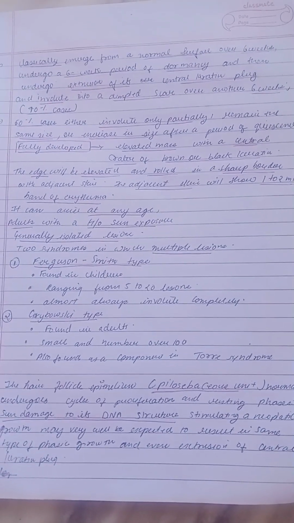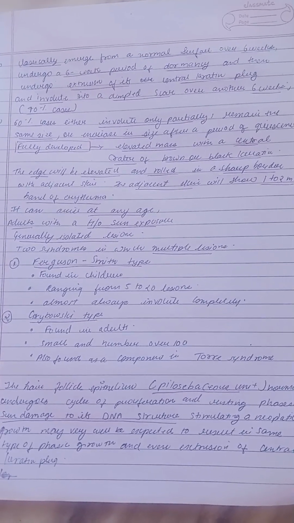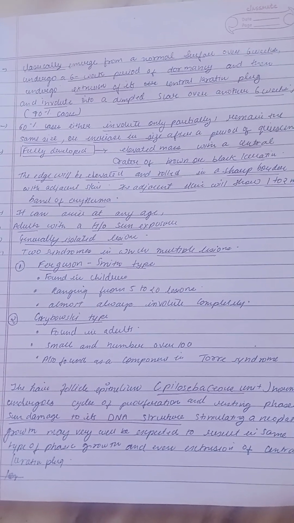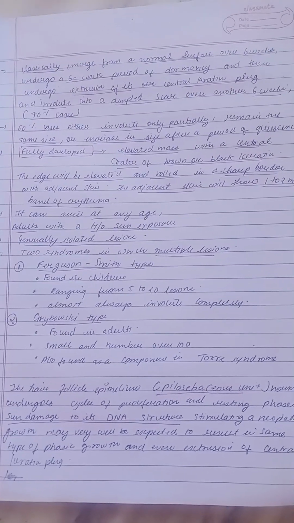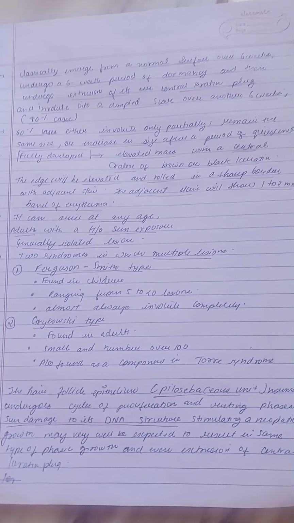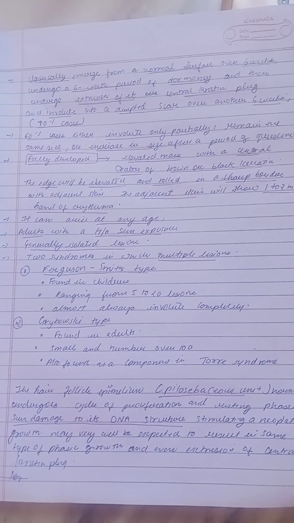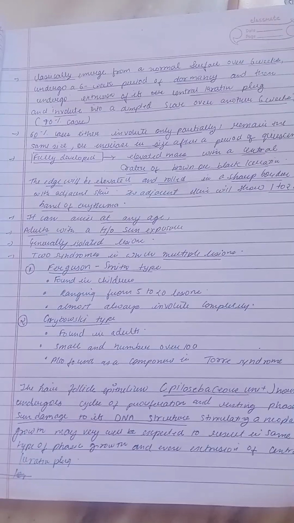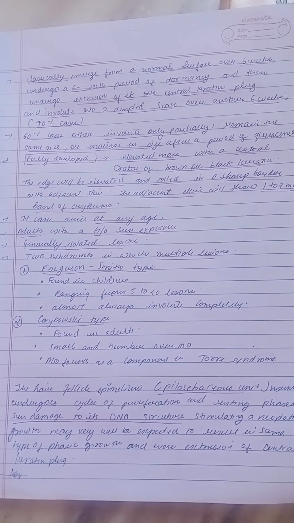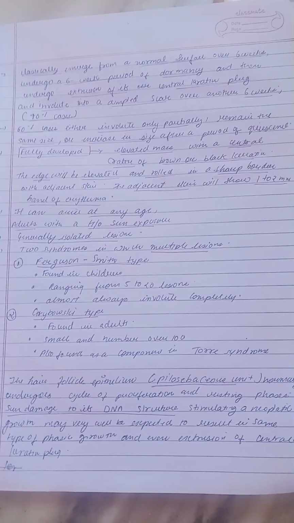So in 40% of cases, they emerge from a normal surface over 6 weeks, then go into a 6-week period of dormancy. After that they extrude their central keratin plug, and then involute into a dimpled scar in another 6 weeks. This happens in 40% of cases, but in 60% of cases they either involute only partially or remain the same size or increase in size after the period of dormancy or quiescence.